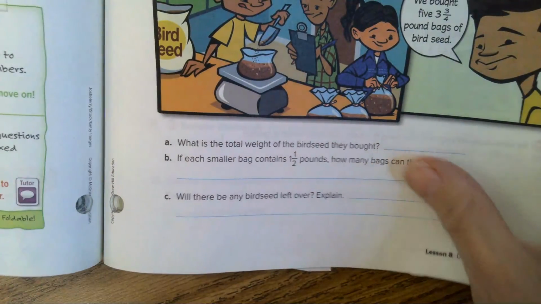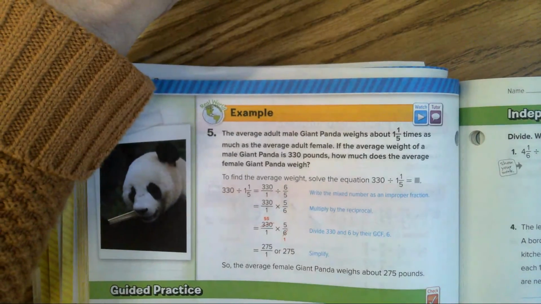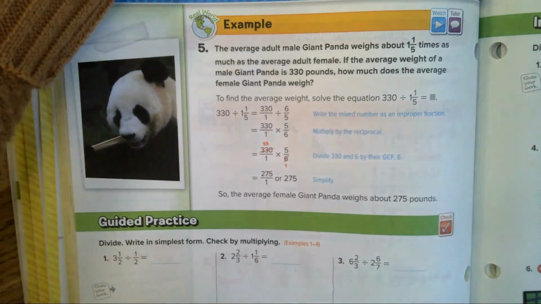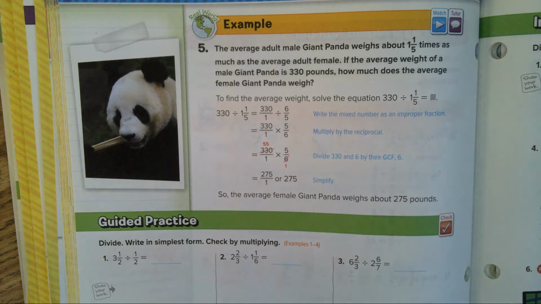We have a word problem about a panda. The average male giant panda weighs 1 1/5 times as much as the average adult female. If the average weight of a male giant panda is 330 pounds, how much does the average female panda weigh? Well, you take 330 and divide it by 1 1/5.